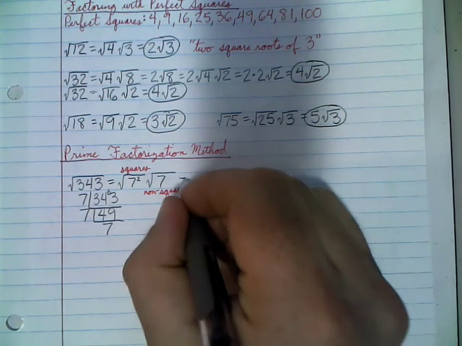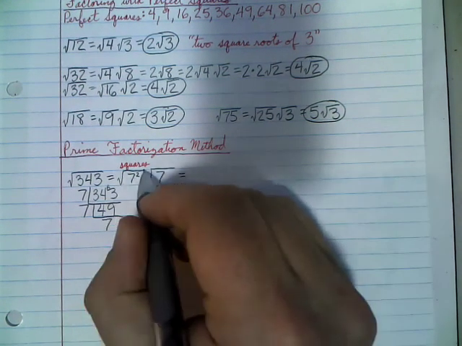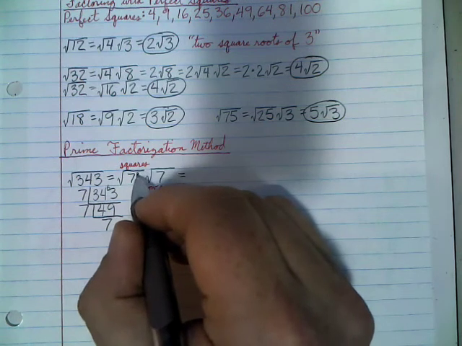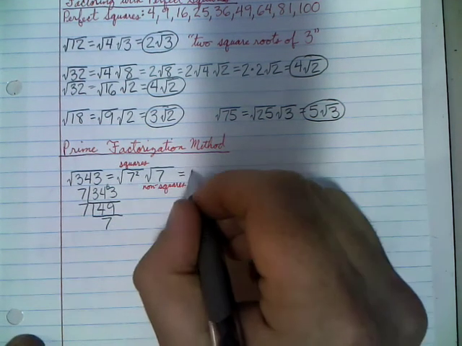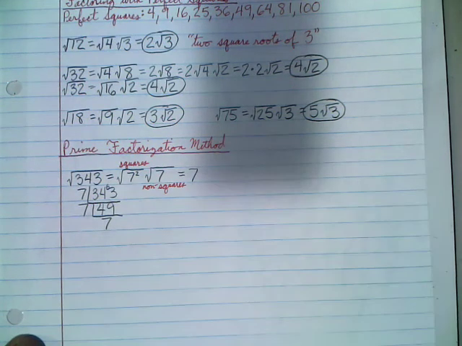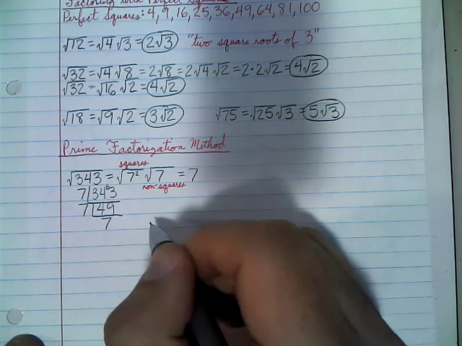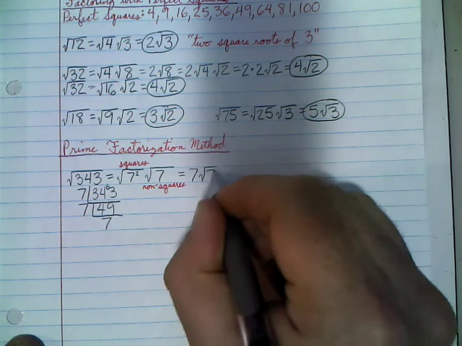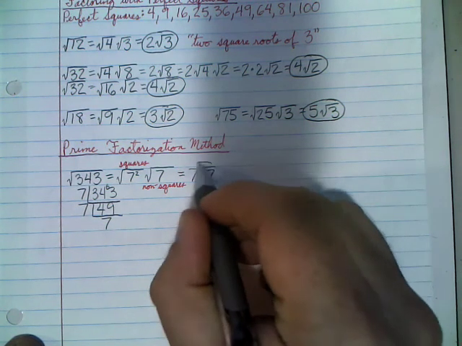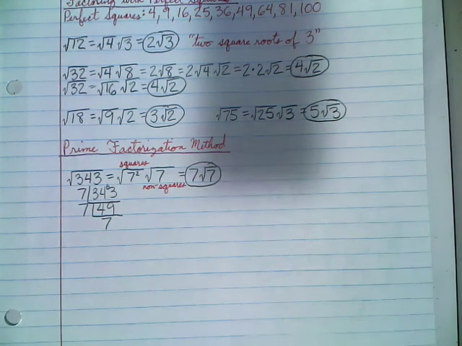Now the nice thing about this method here is that the square root will cancel the square. So when the square root cancels the square, I'm going to be left with a 7 that is no longer inside of a square root. But then this guy, well, there's nothing to cancel. There's no square on this 7 to cancel with, so it means he's still stuck inside. So 7 square roots of 7.